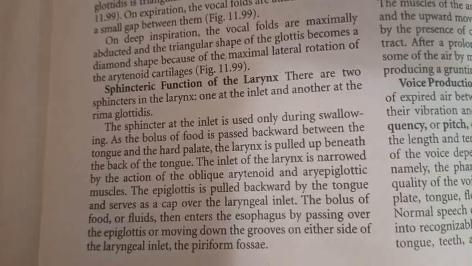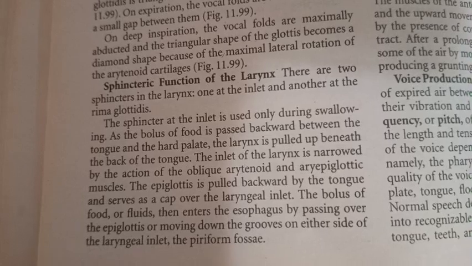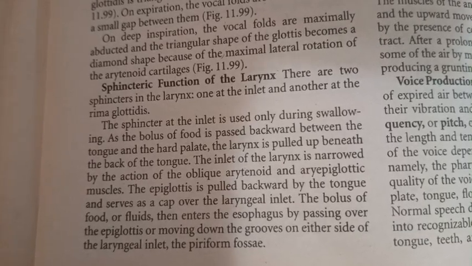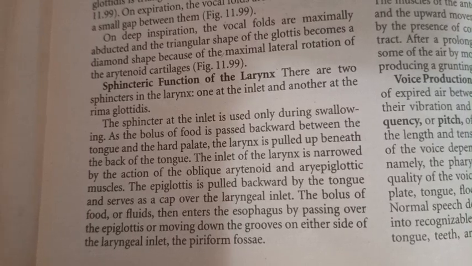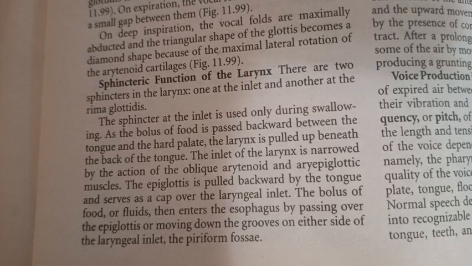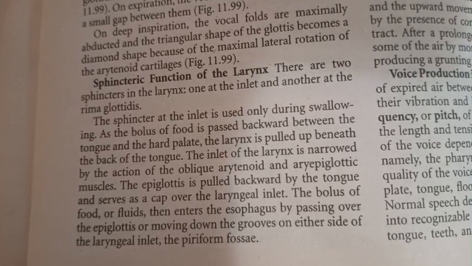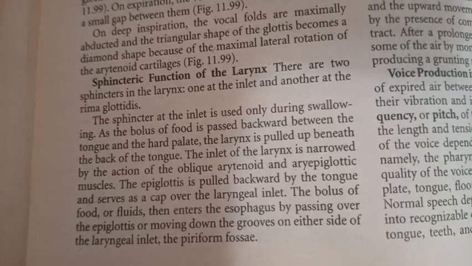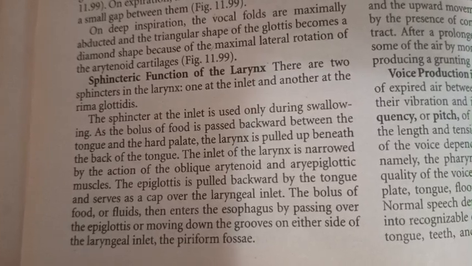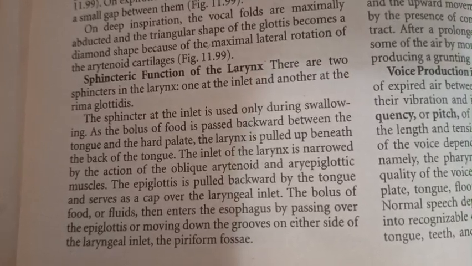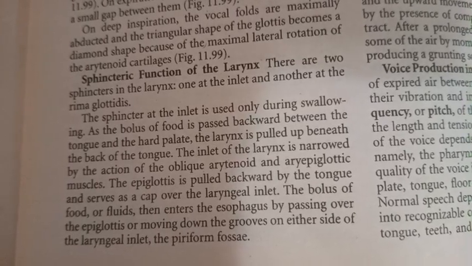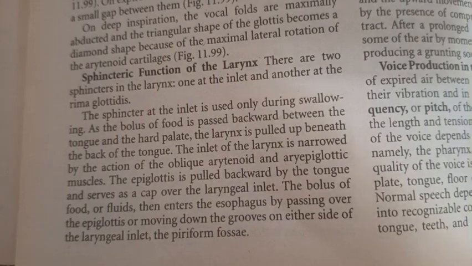between the tongue and the hard palate, and the larynx is pulled up beneath the back of the tongue. The inlet of the larynx is narrowed by the action of the oblique arytenoid and epiglottic muscles. The epiglottis is pulled backward by the tongue and serves as a cap over the laryngeal inlet.